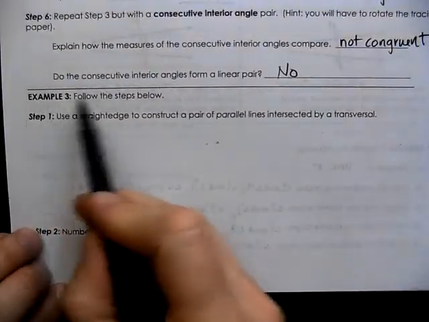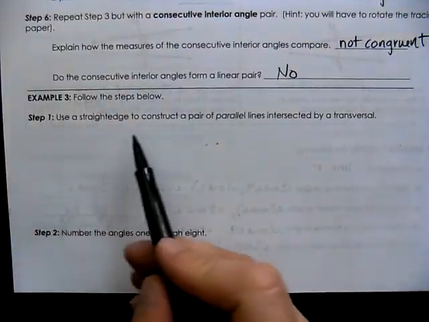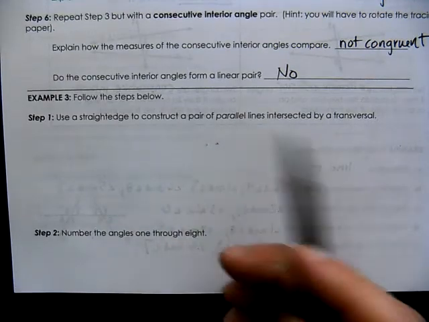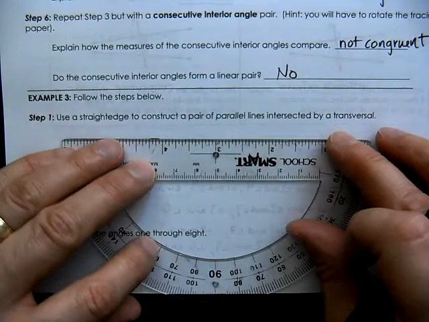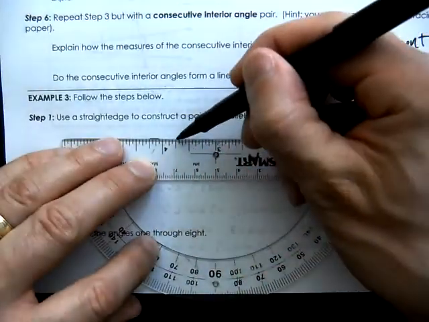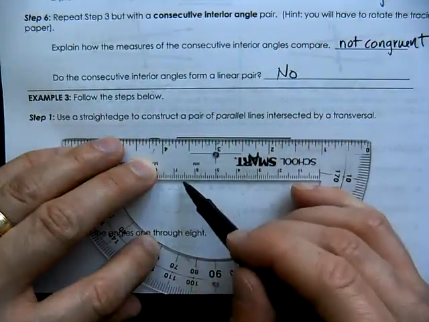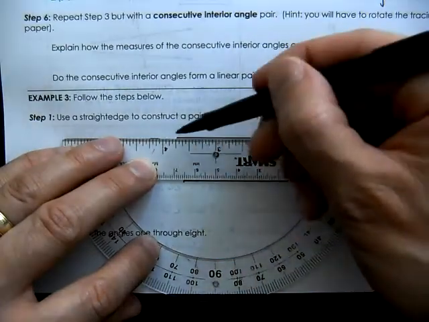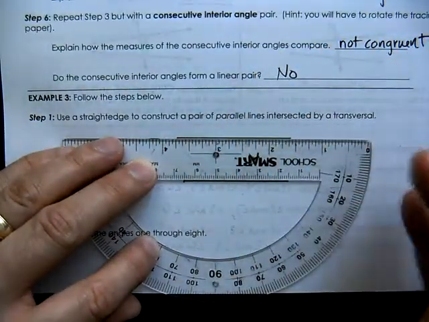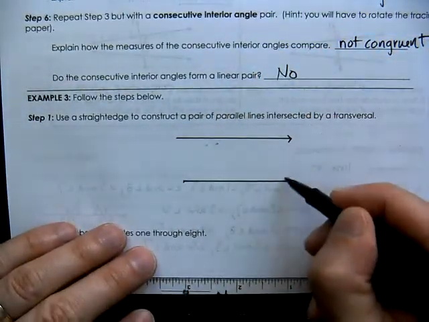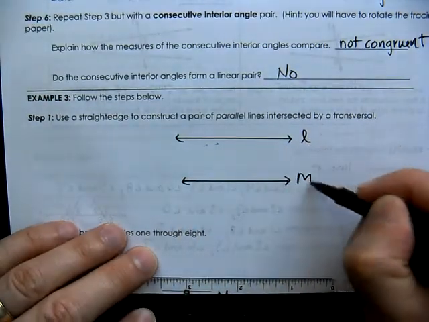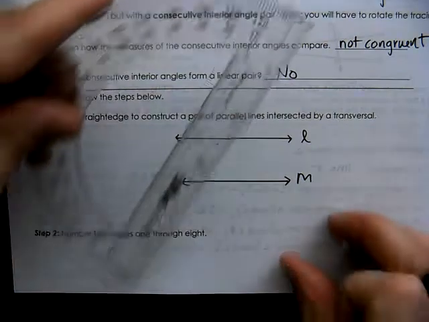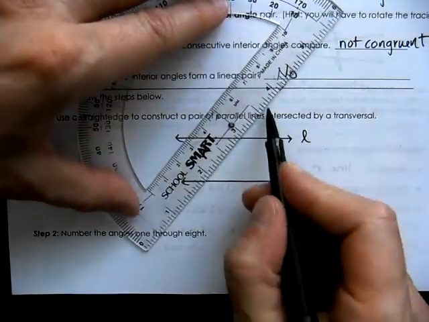We're going to make a new diagram down here at the bottom where it says example 3. This time we're going to construct a pair of parallel lines. So if you have a ruler, don't move it, just hold it in place. Just trace the top side and the bottom side of the ruler, and that gives you instantly parallel lines. Again, I'll call them line L and M. And then for the transversal, again, give it a nice slant.